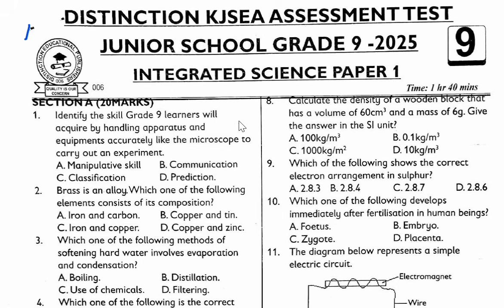To start with, it is not communication, because we know that communication is about passing information. Also prediction is not true, because prediction is making a guess about an outcome and therefore not handling tools like equipment like a microscope. What about classification? Classification is about grouping things according to similarities and differences, and therefore this one is not true. Therefore, the correct option is A, manipulative skills. So a microscope requires hands-on ability, coordination, and careful handling, which refers to manipulative skills. And therefore, for question number 1, the correct answer is A.